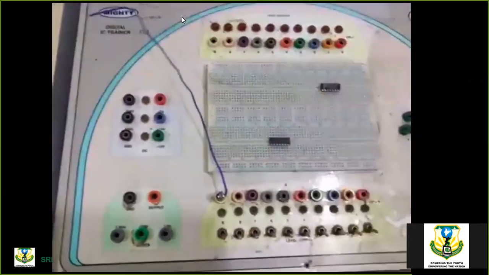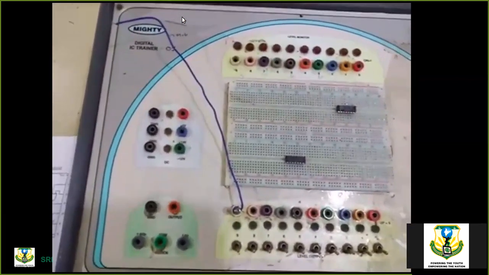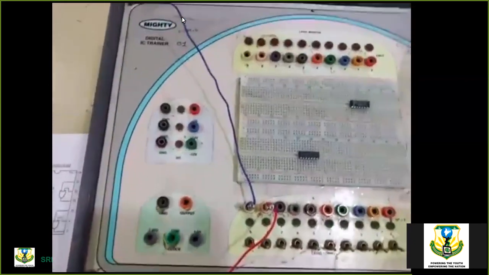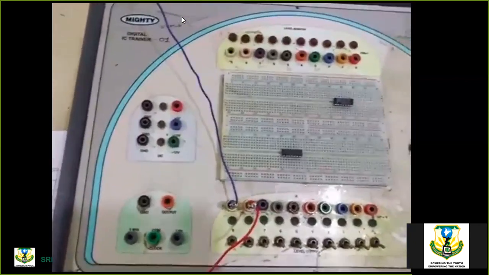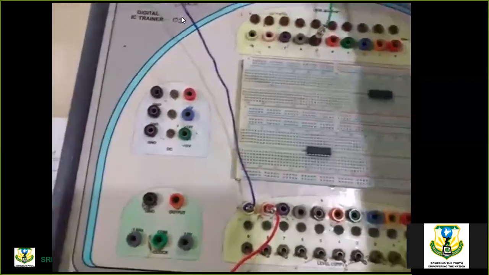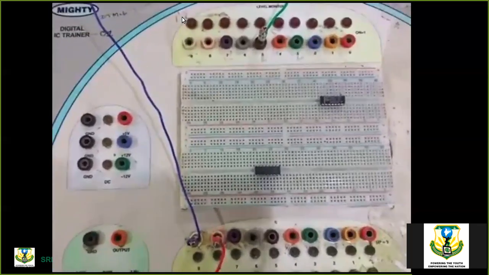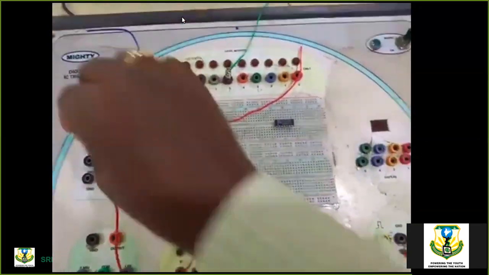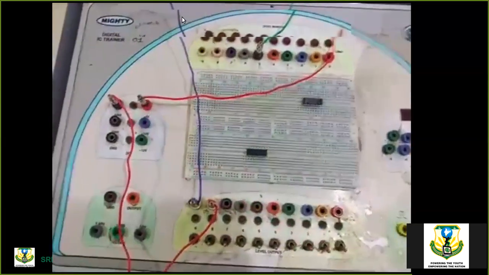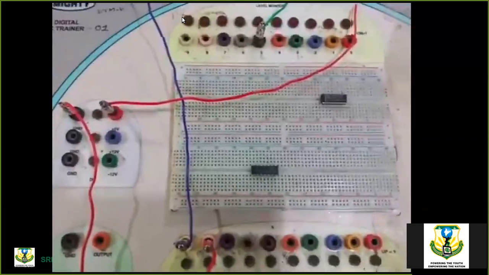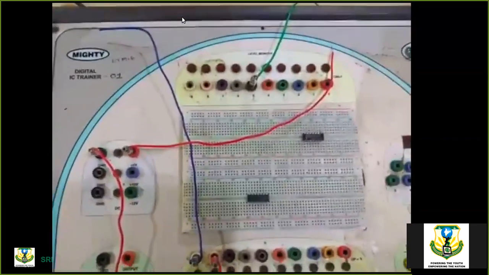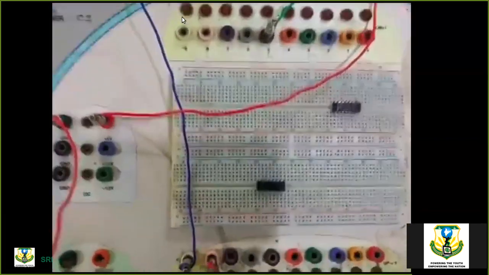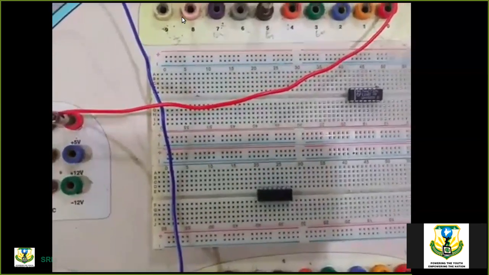I connected it from the input side, and one more input. The output I will connect somewhere here, in the output section, and we have to give plus 5 volts and ground. This is required for operating the IC. We are going to check the first gate first, so for the first gate, pins 1 and 2 will be the input and pin 3 will be the output.